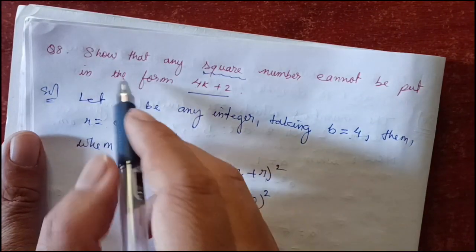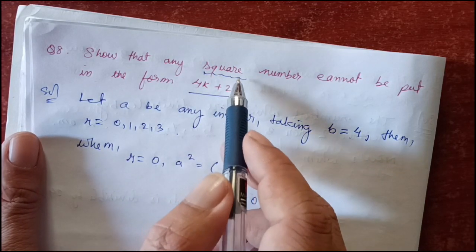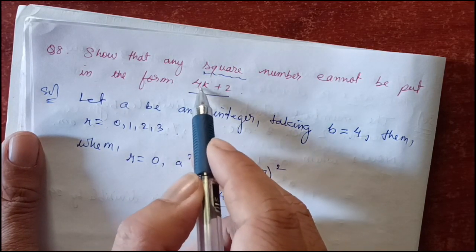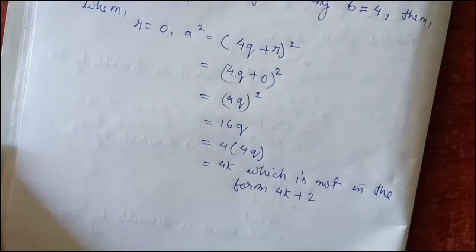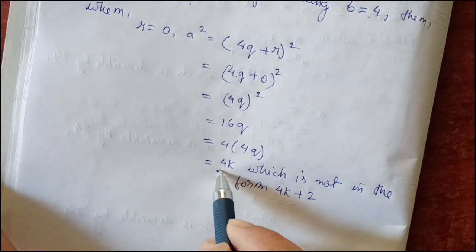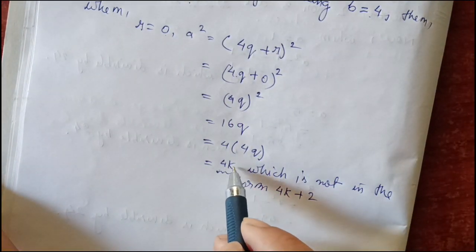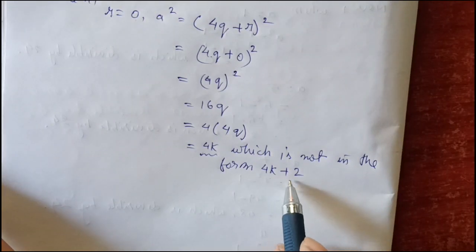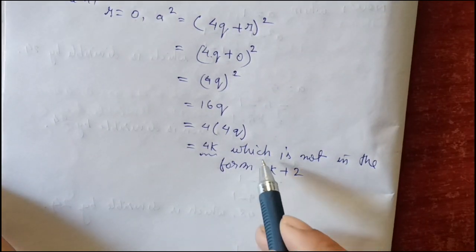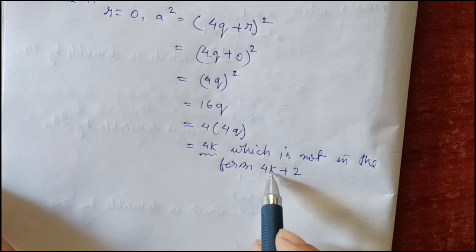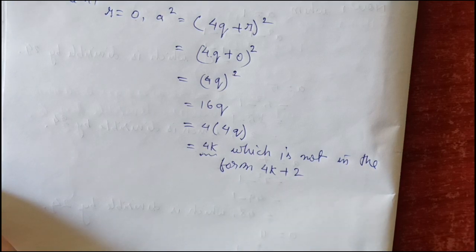So is it correct? Look here. Those square numbers we cannot put in the form 4k plus 2. Here we get only 4k. So we did not get 4k plus 2, which is not in the form 4k plus 2.